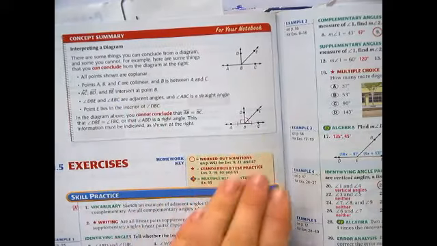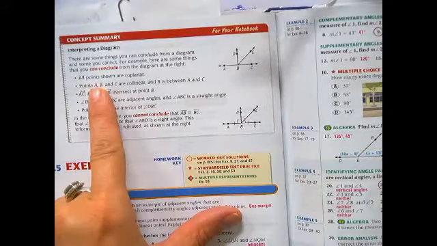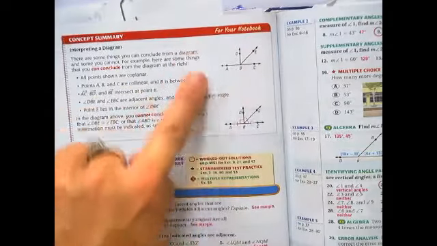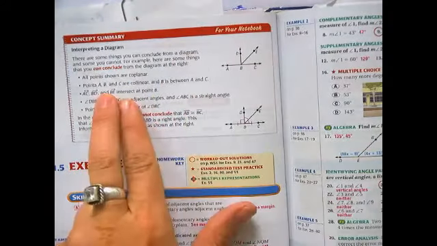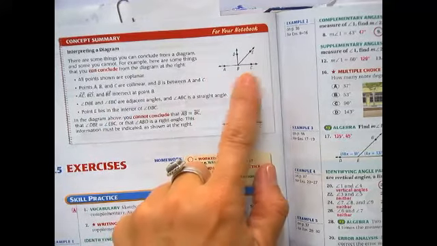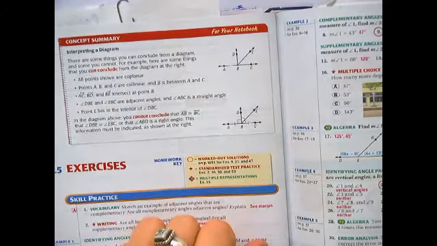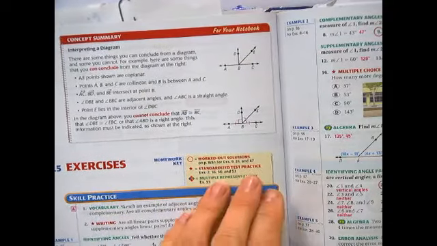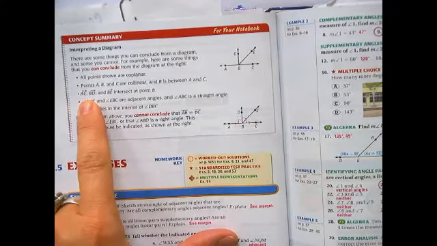So if you look at this example, there are some things you can conclude from the diagram and some you cannot. For example, here are some things that you can conclude. All points shown are coplanar. So you can conclude that these all lie on the same plane. You can conclude that A, B, and C are collinear. They're all on a line.